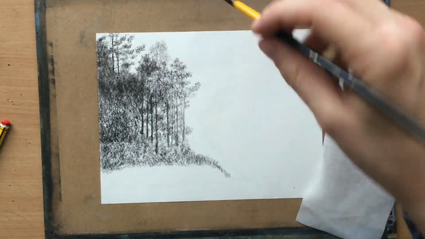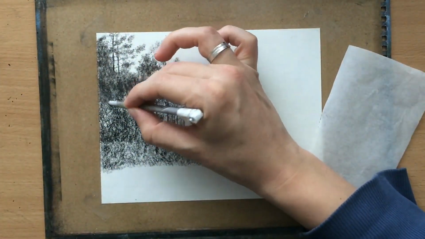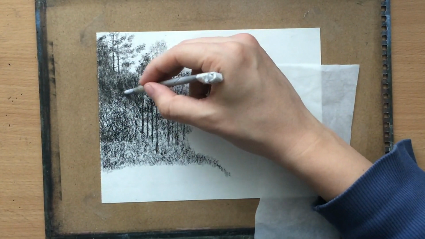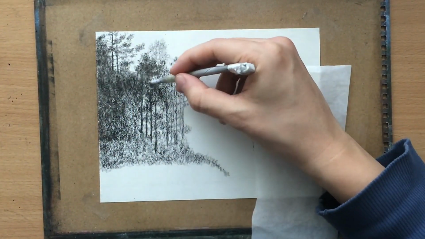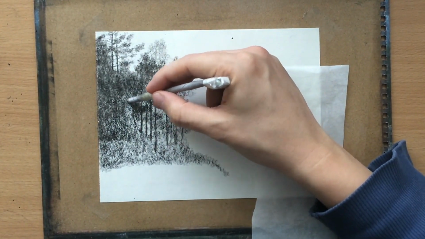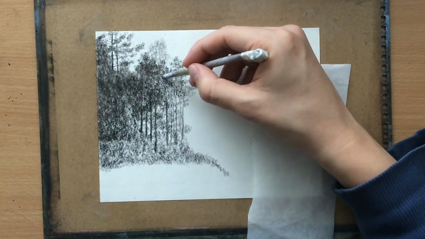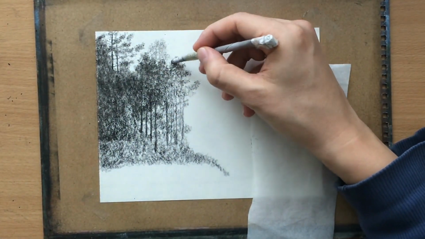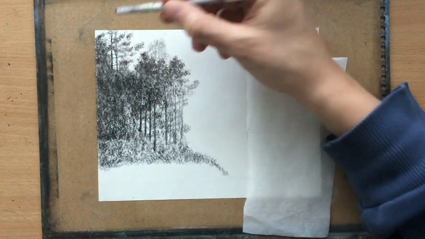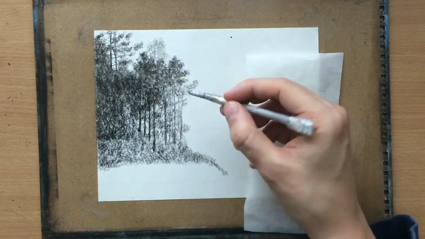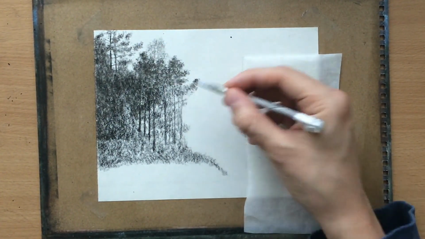If I feel like I need to fill in larger areas with more value, I can just grab a brush and spread that charcoal around a little bit to fill in these gaps, although eventually I will want to have some gaps because I want to make it look like light is coming through some of the branches and the trees.